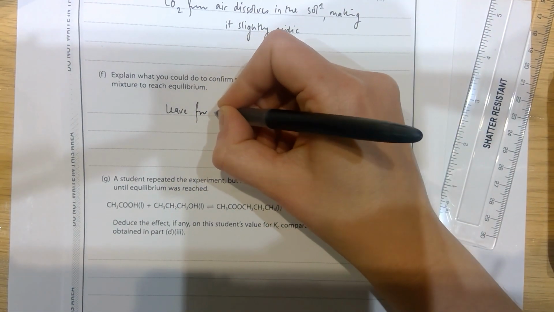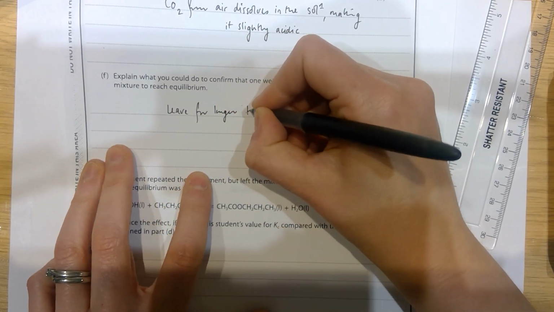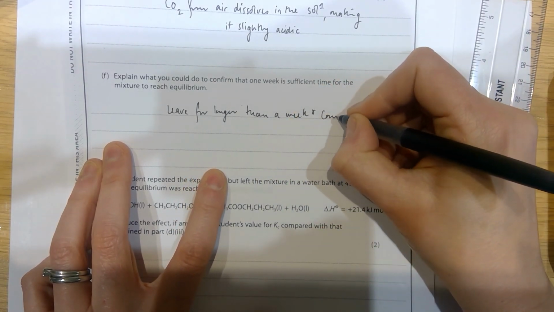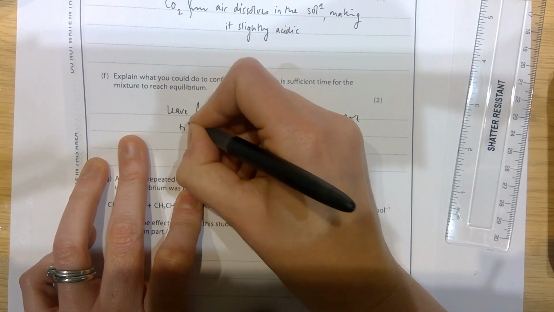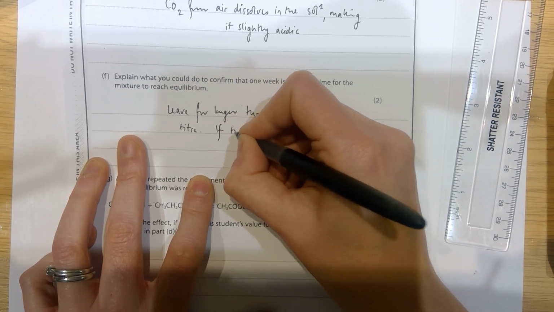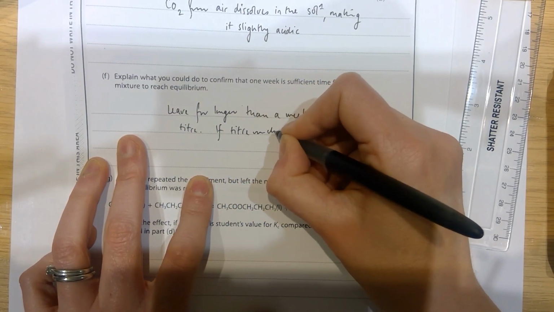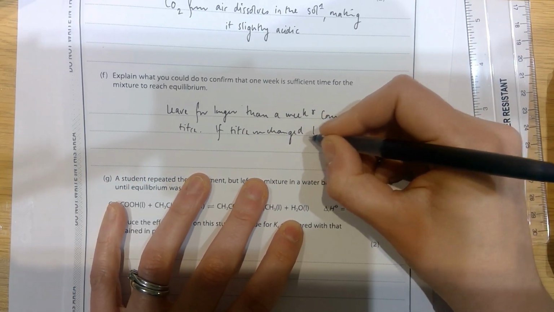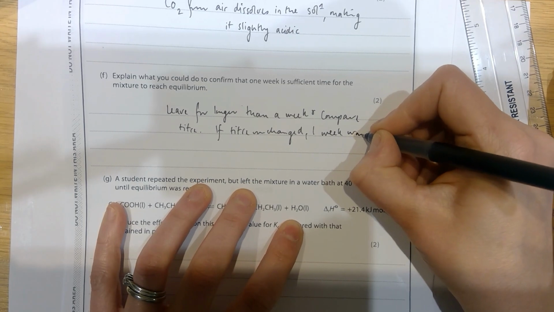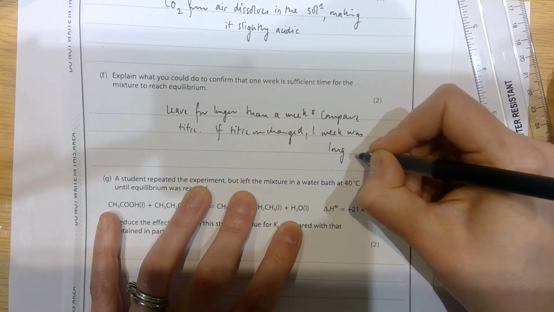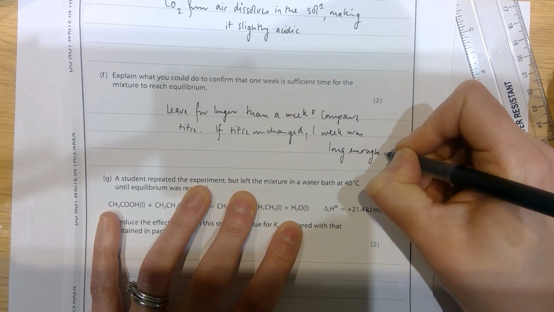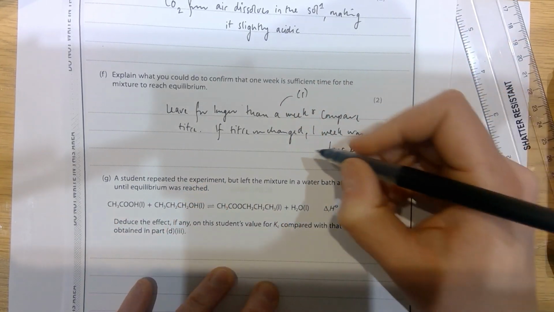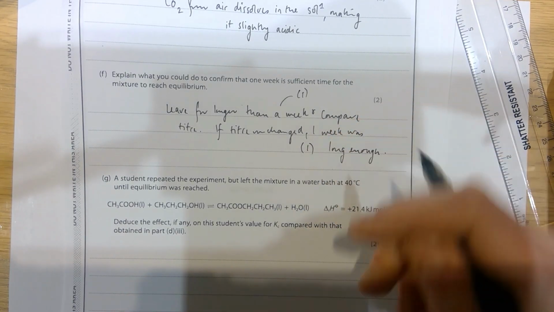So leave for longer than a week and compare values, compare titre. If titre unchanged, 1 week was long enough. Again, 2 marks, you have to think about what you're saying really. So 1 is for what you do, second one is for explaining what you're looking for.